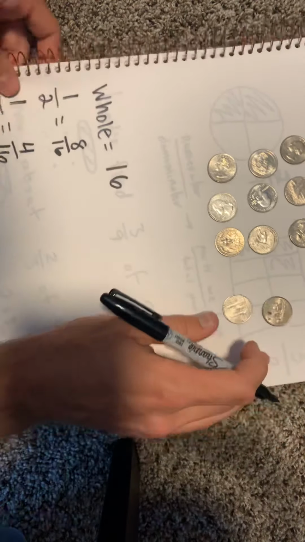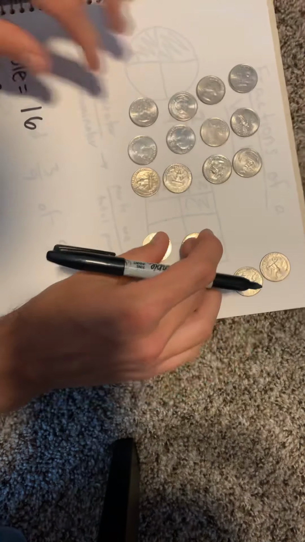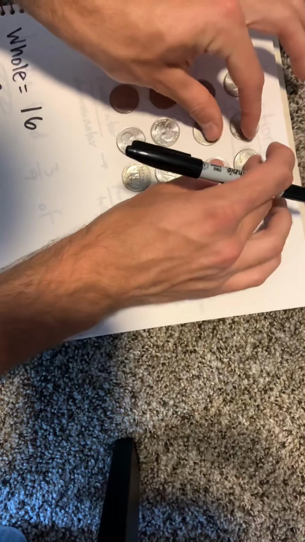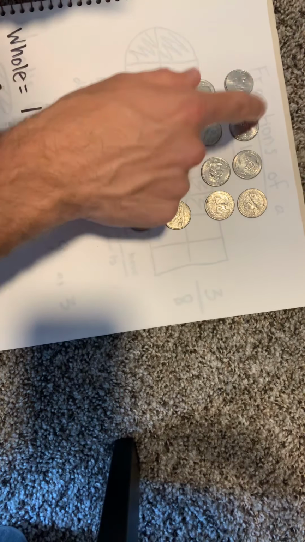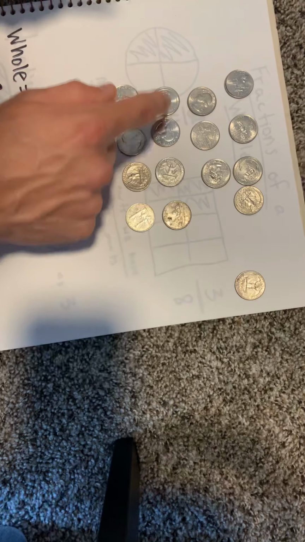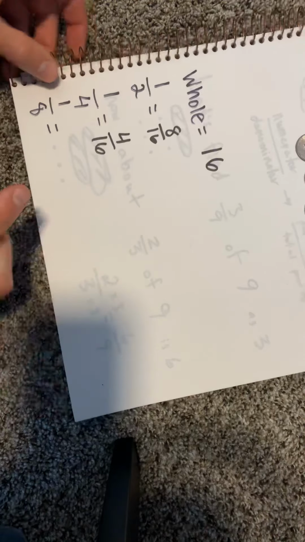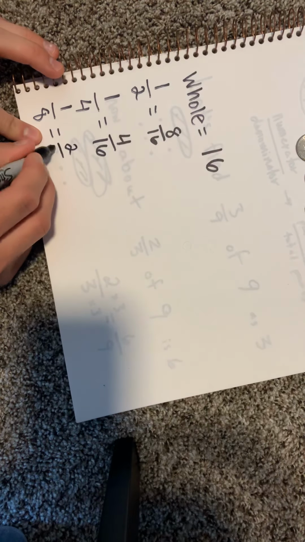Finally, we have our last one down here, 1/8. I'm going to use the same method, but I'm going to pull out 1 in every 8. 1, 2, 3, 4, 5, 6, 7, 8. 1, 2, 3, 4, 5, 6, 7, 8. Pull those out, and I see that we got 2 out of the 16.